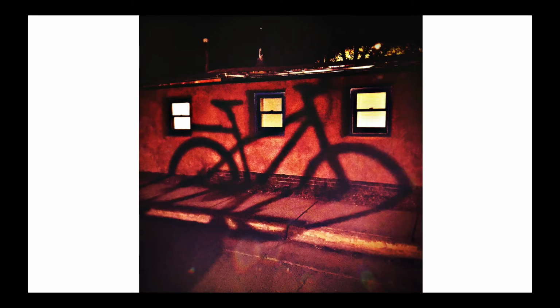So you want to embrace it. You want to look for it. So let's start looking at some photos. This is a shadow shot, and we're going to start with shadows. And light creates shadows. This is one of mine.